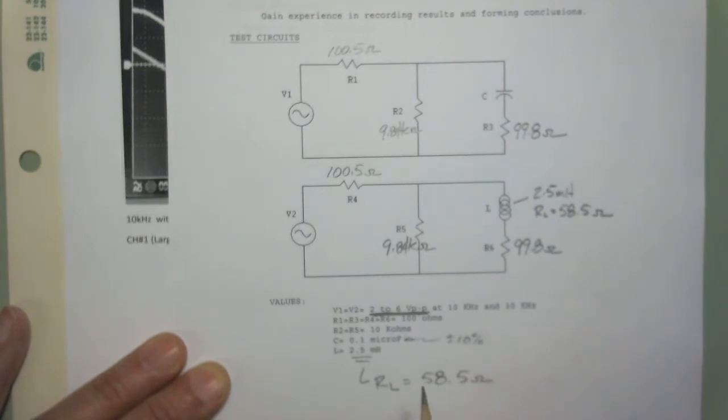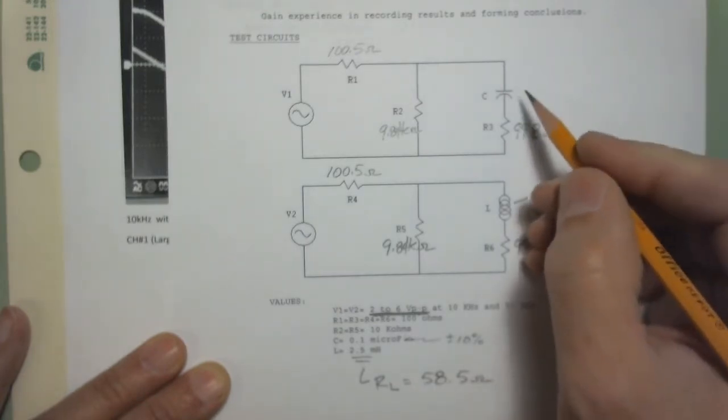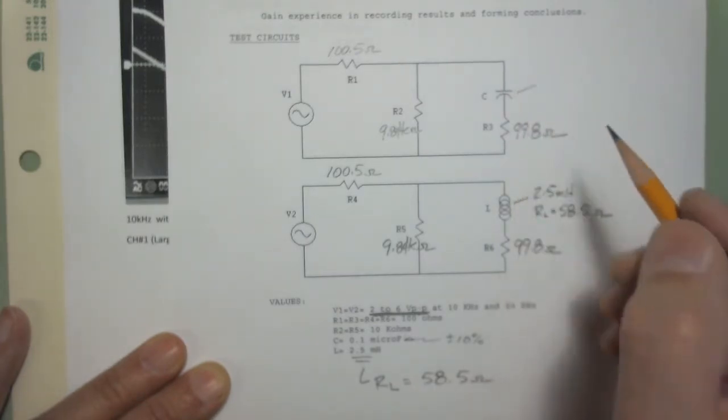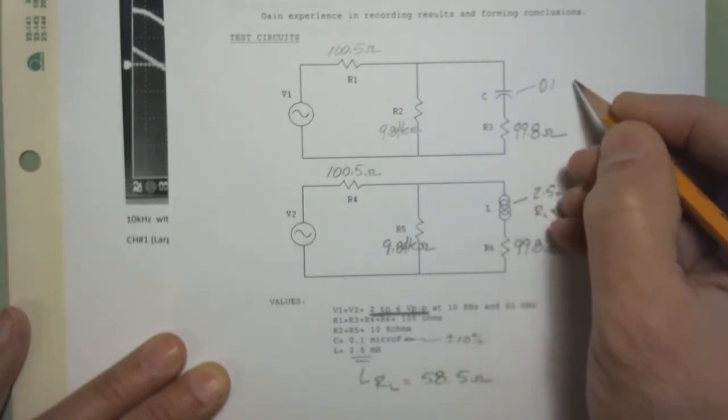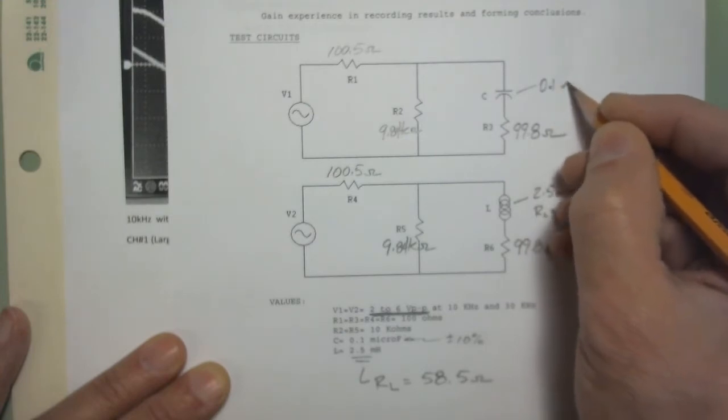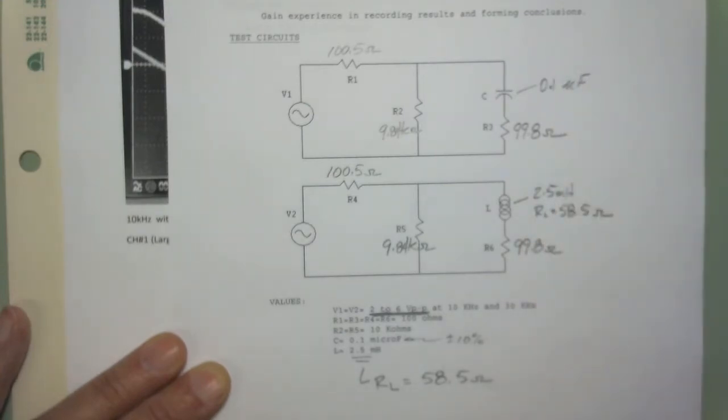So I've got something like that. And then the capacitor, we'll assume that it has very little resistance and just take it at face value, 0.1 microfarad, 10 to the minus 6 farad. So we've got that all documented.